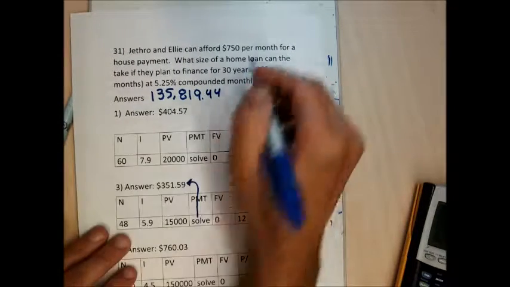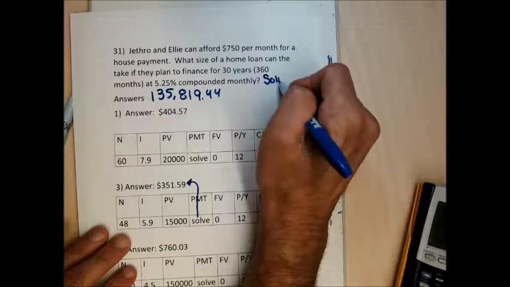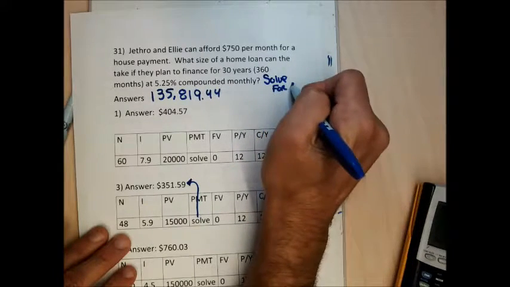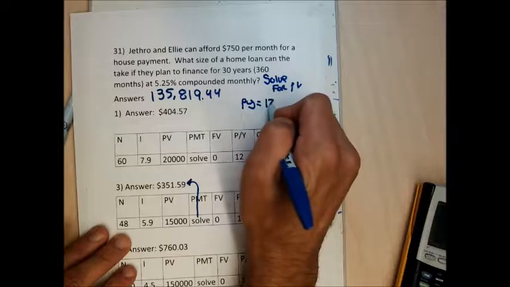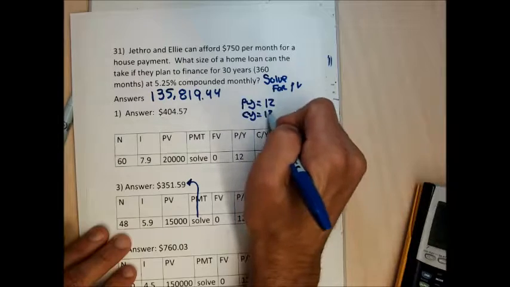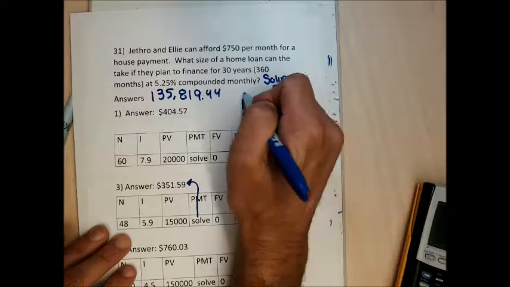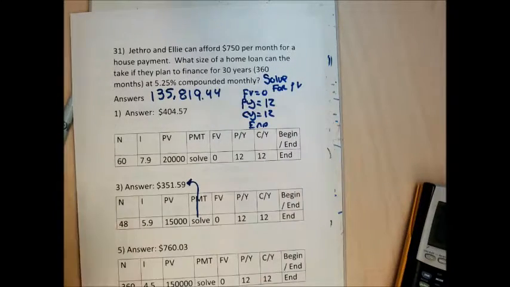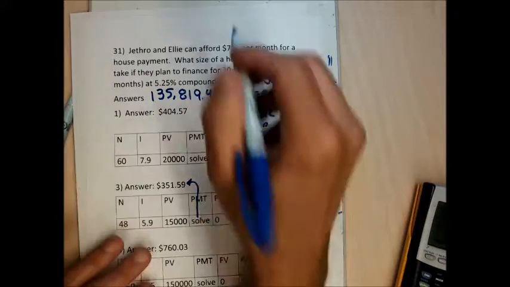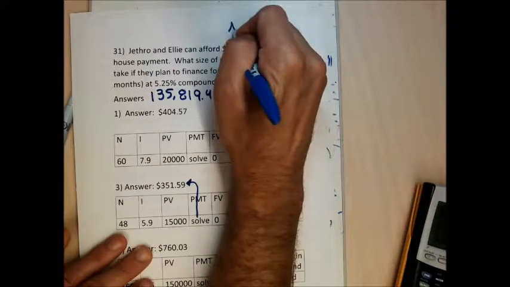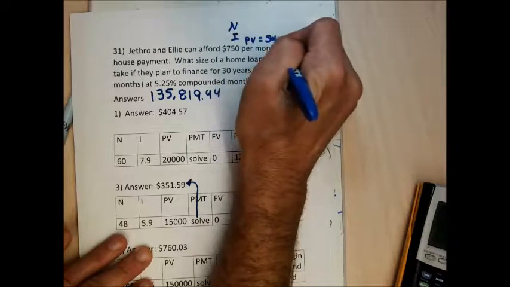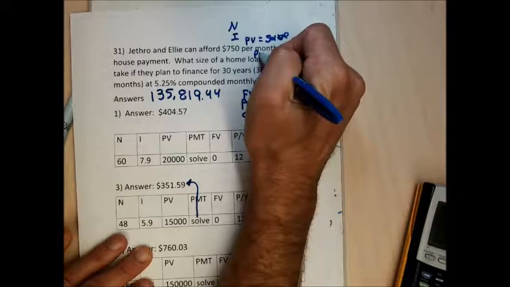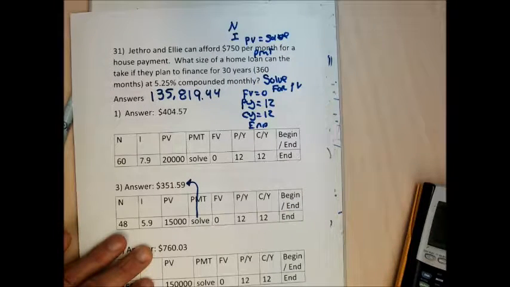I know in this problem I'm going to solve for PV. And for all these loan problems, I know I'm going to put the PY equal to 12, the CY equal to 12. I'm going to leave my calculator on end, and I'm going to have the FV at 0, so you're not worried about any of those. You're really just worried about figuring out an N, an I. You're solving for PV, and a PMT. So you need to fish through this problem and get an N, an I, and a PMT.